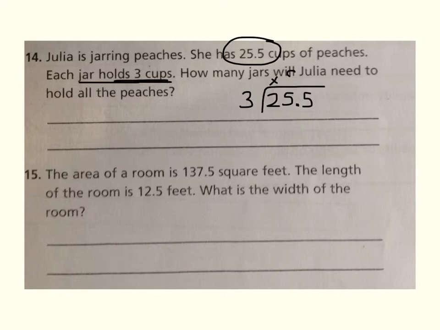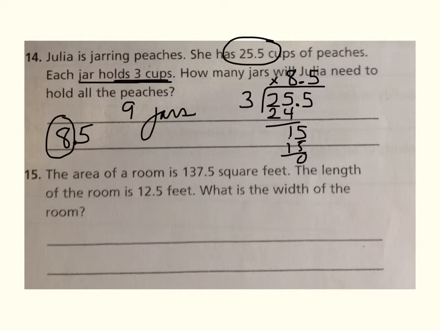3 goes into 25 8 times. We subtract, oops, I should bring my decimal point straight up. And 3 goes into 15 5 times, and then I'm done. So the answer here, what we want to immediately think is, oh, 8.5. You can't say we have 8.5 jars. So 8.5 means that she has 8 full jars, but then she has some left over. So we need to round this up, that she'll need a total of 9 jars.